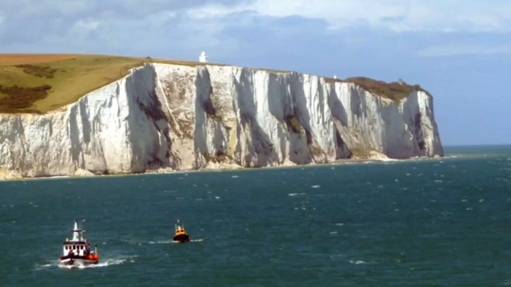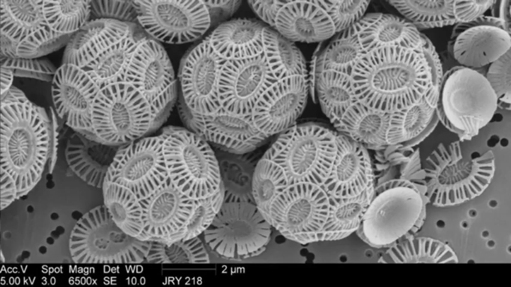The grains in the White Cliffs of Dover consist of tiny shells of microscopic algae called coccolithophores. This electron microscope image shows you the sizes of these shells. Each one is only a few micrometers across. They are incredibly small.